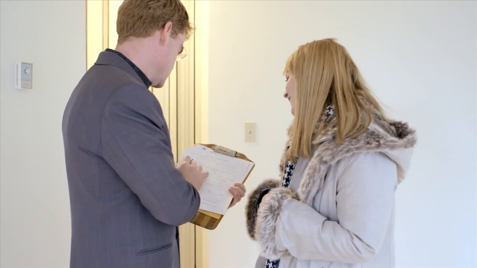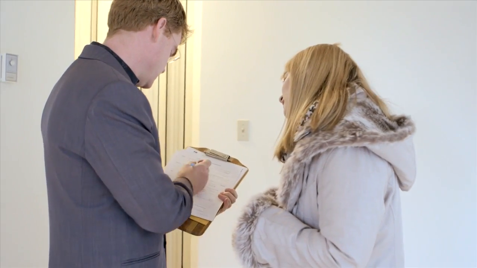A landlord may ask you for references. References are letters or phone numbers of people who can recommend you as a good tenant. It's a good idea to bring your references with you when you are looking at places to rent.